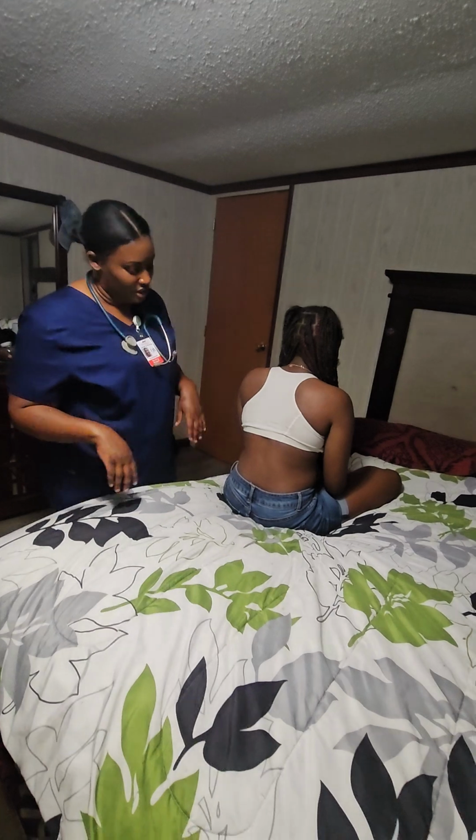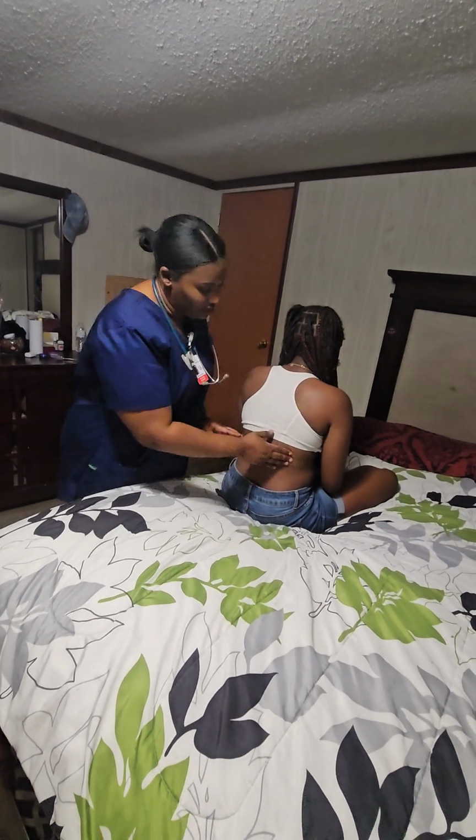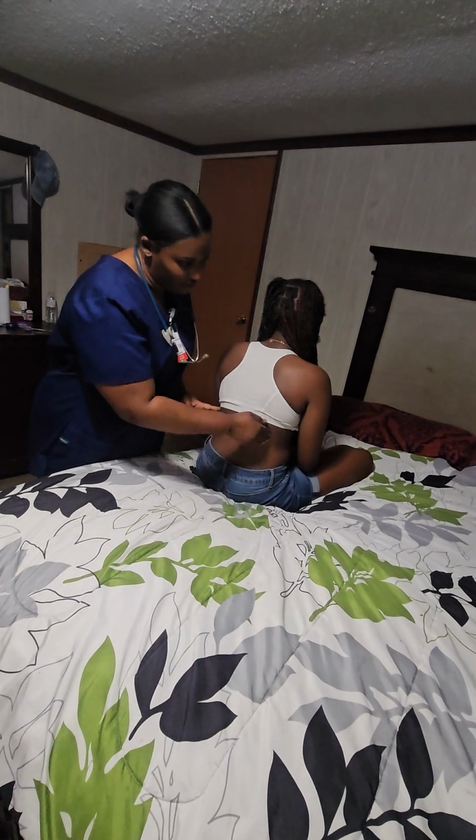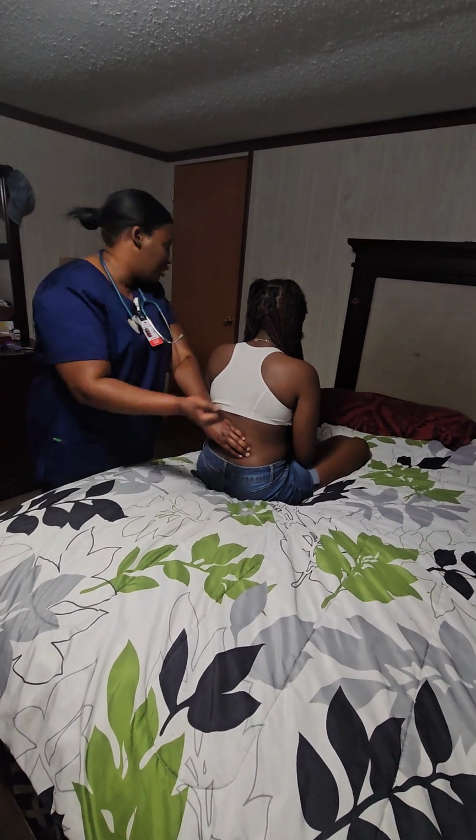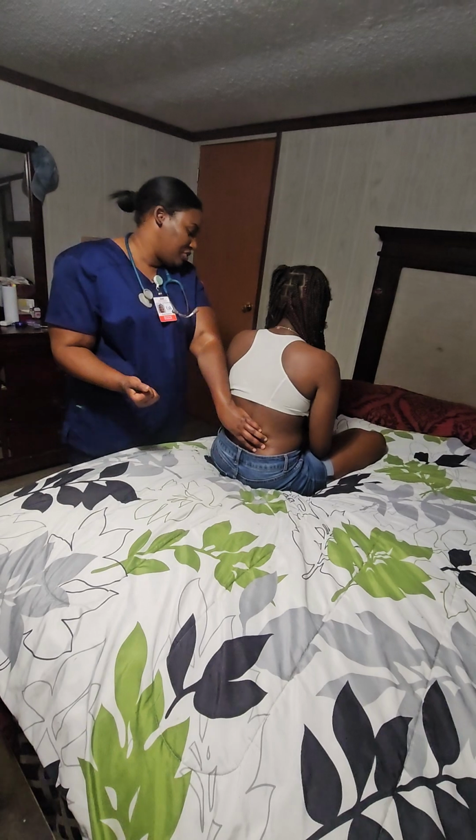Okay, so now what I'm going to do is I'm going to be assessing for your costovertebral angle. So I'm going to put my hand right here. It's usually within that 11th or 12th vertebrae here. So I'm going to put my hand here and I'm going to strike it back, okay? And I'm assessing for tenderness, okay?